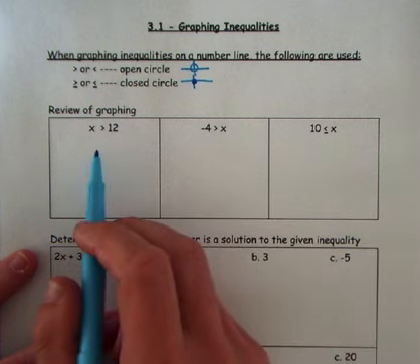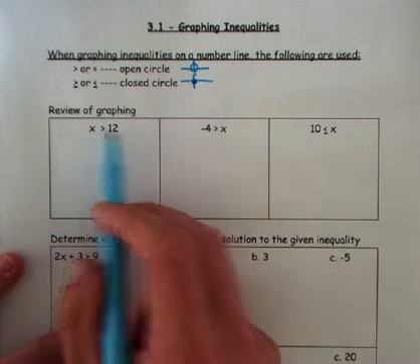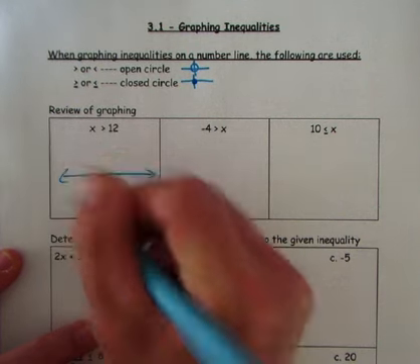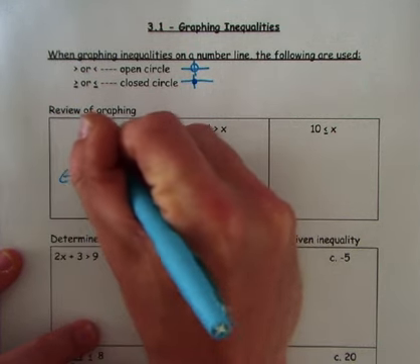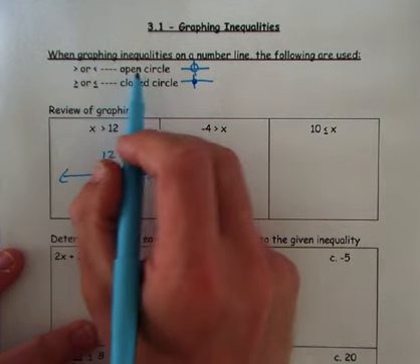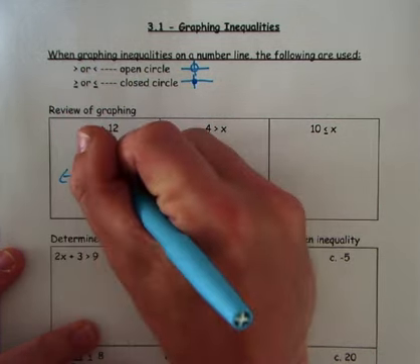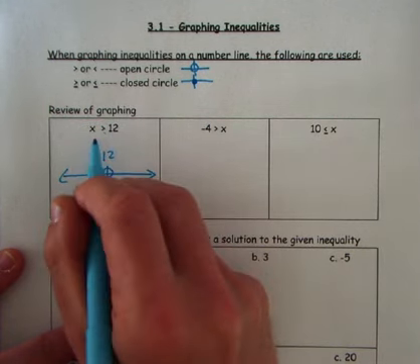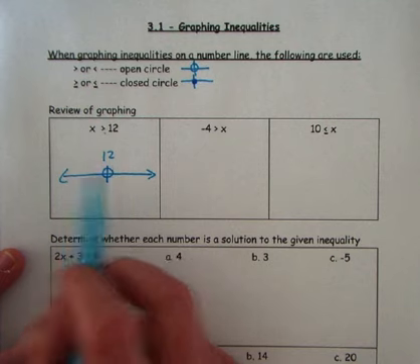Well, here we have a couple of examples. X is greater than 12. So we need to make a number line. Our number line is just a horizontal line. We're going to put our number 12 in there. That's all we have to do. Now this is greater than. Greater than is an open circle. So we're going to have an open circle. And then since it's greater than 12, that means it's all numbers that are greater than 12.